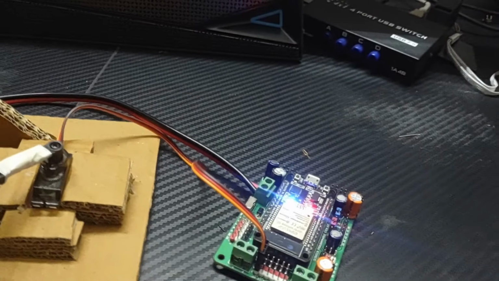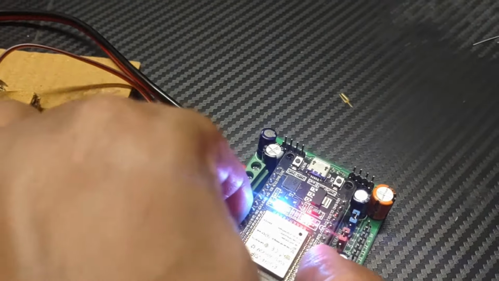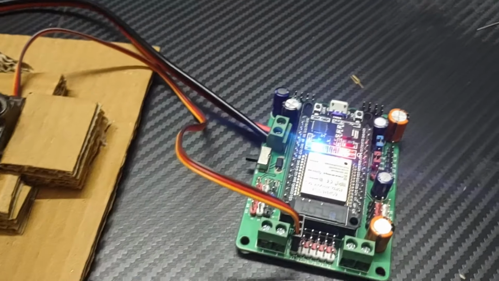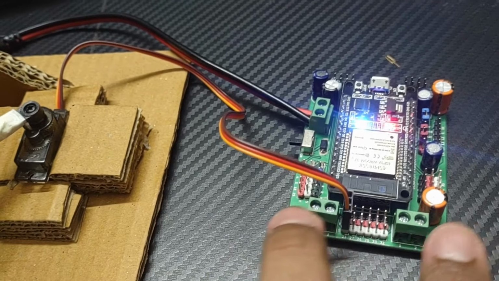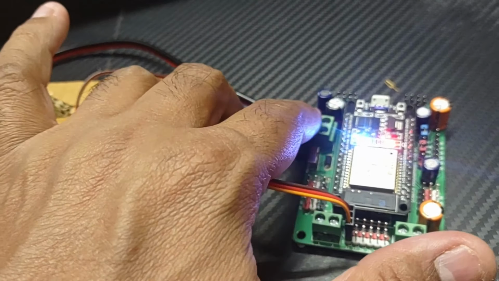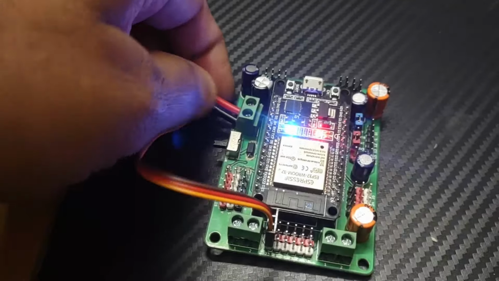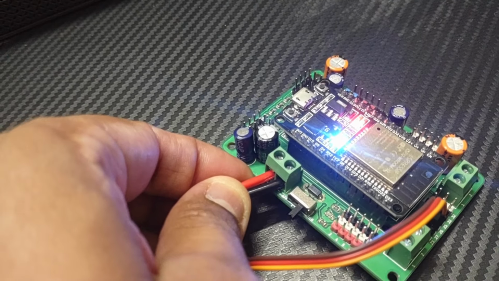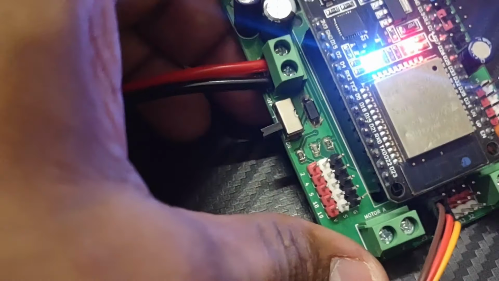So just to give you a brief idea about this development board, these are the servo pins. Because it has an internal power supply which can handle up to 2 amps easily, you can connect different servos. And this is for 2 motors, and this is the DC screw terminal. This is the positive red and this black is the negative. So you can connect any battery up to 24 volt easily. And this is the on off switch.